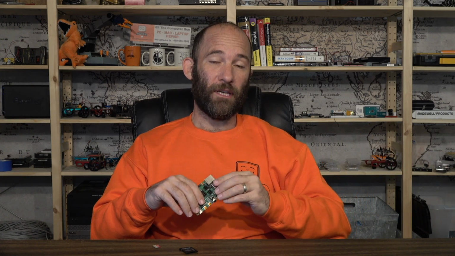So basically what you're going to be doing is going to the Raspberry Pi website and downloading imaging software. What this imaging software will do is take an operating system file and copy it to the micro SD card that you will have connected to your computer. This micro SD card will then become a bootable operating system.